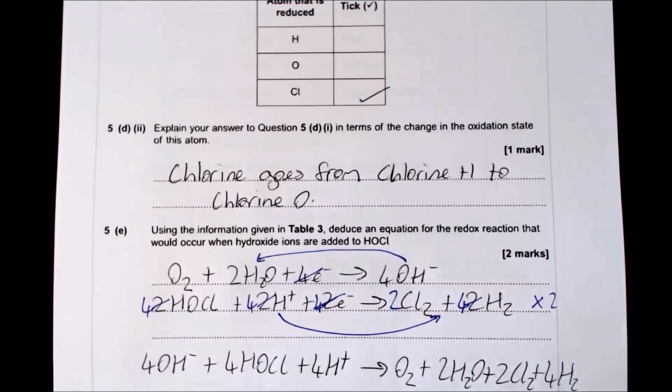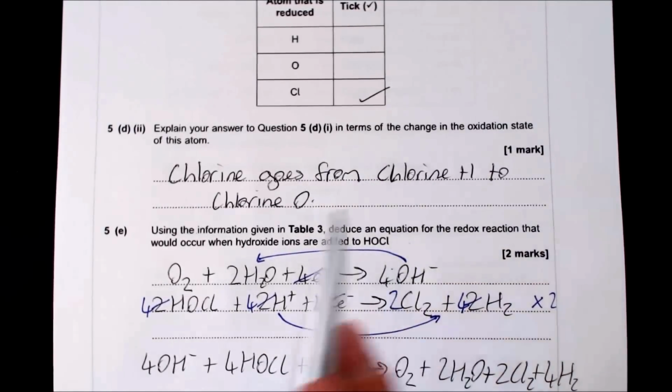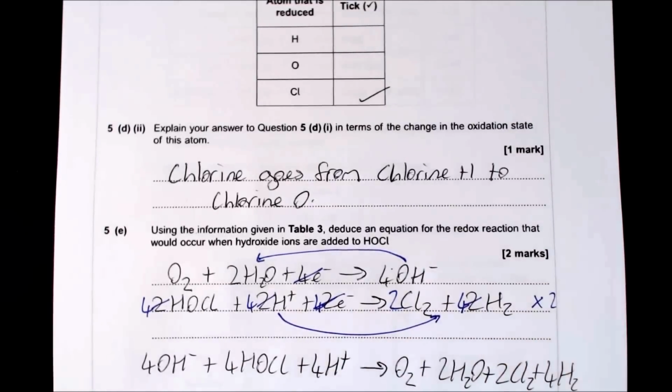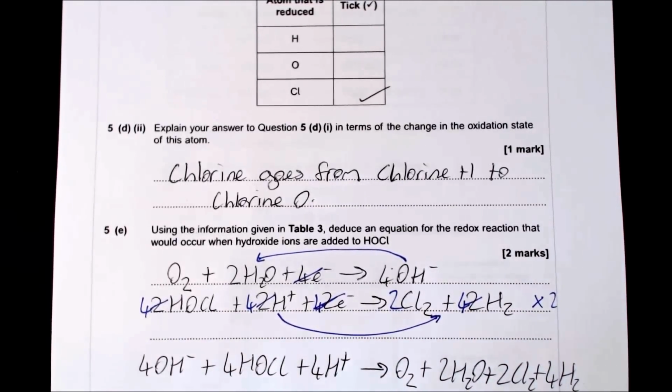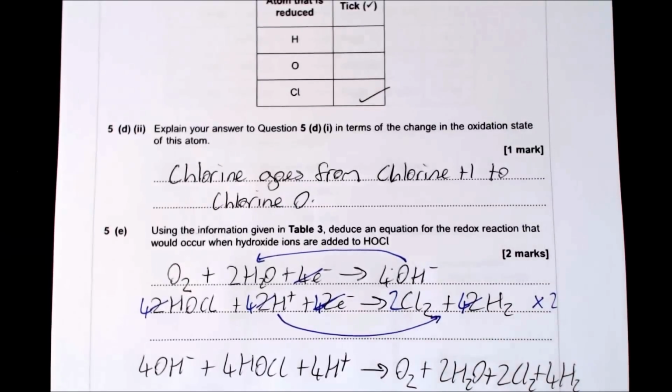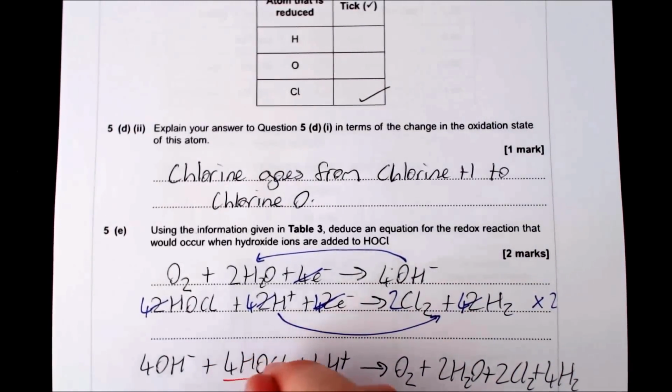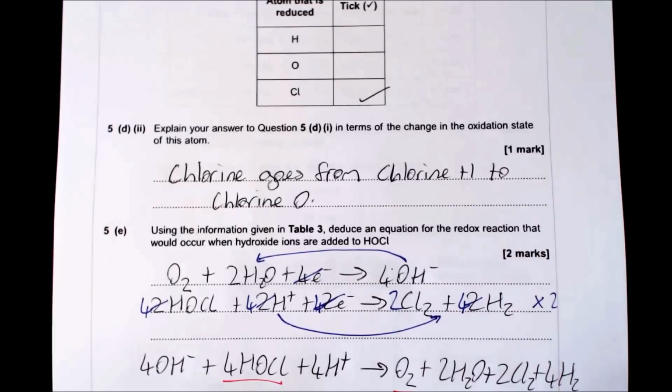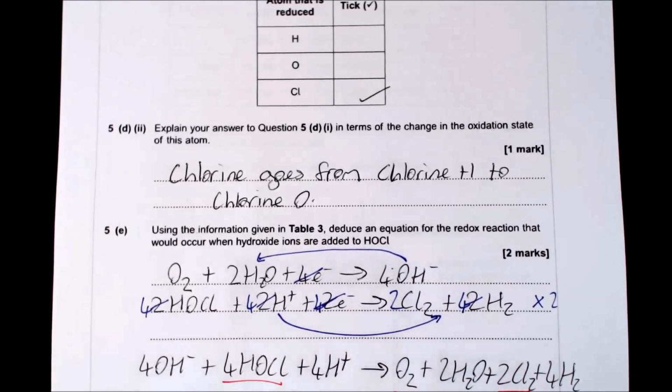You can do it an alternative way where you can flip this equation round back to front and then just combine your equations like that. But yeah, there's your answer. Now you get 2 marks for this. You actually get 1 mark for effectively showing this, this, and this being produced.